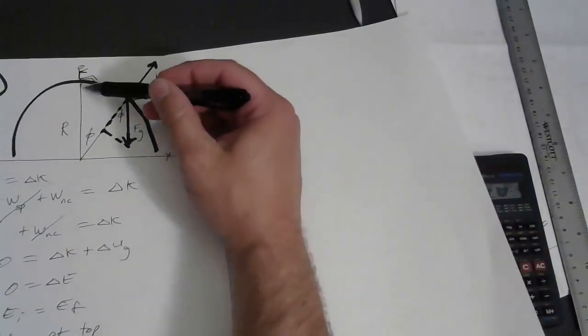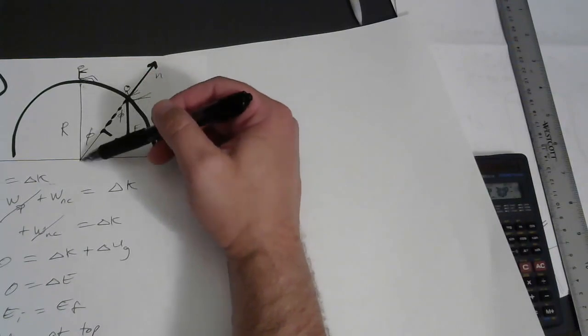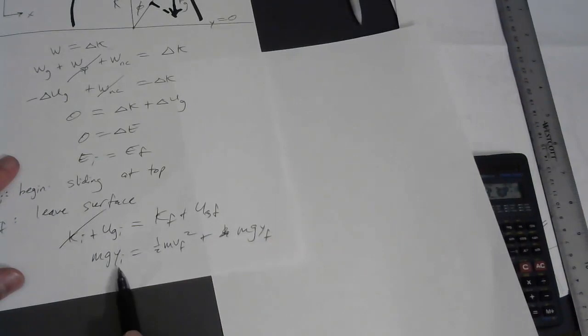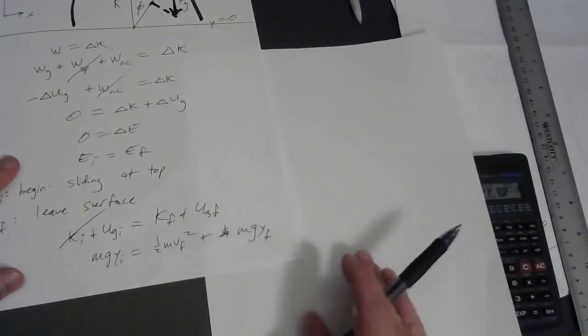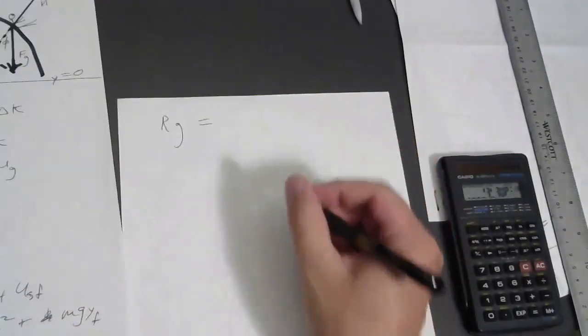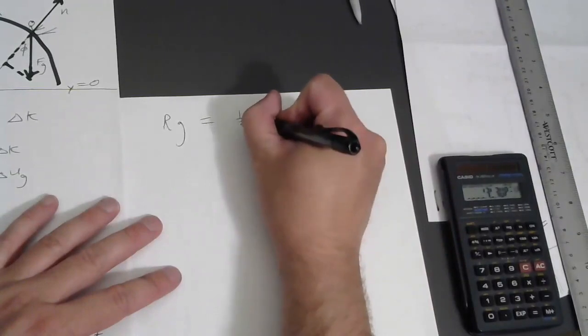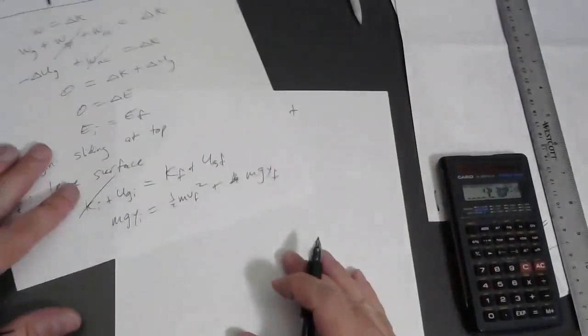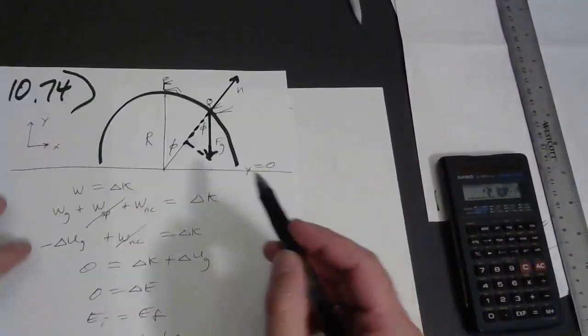So let's continue here. If I look at the diagram, I can see that the initial y coordinate is just the radius r. That's how high they are above the ground. So I'm going to substitute r here. And do you notice that there's an m in each term? So we can divide out the m's, and I wind up with rg equals 1/2 mv final squared plus, and what's left here? Well, the y final.